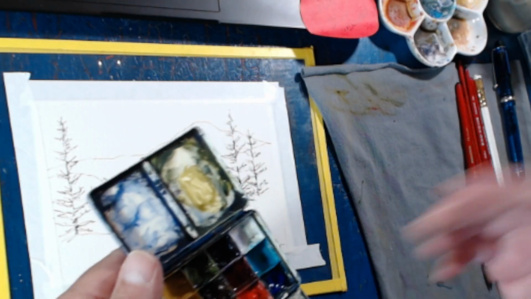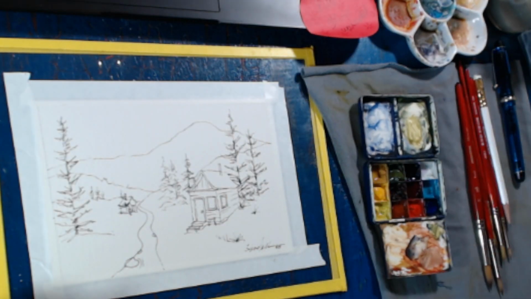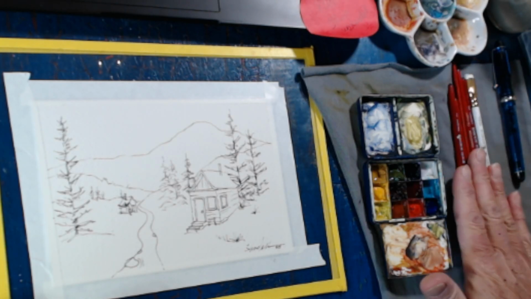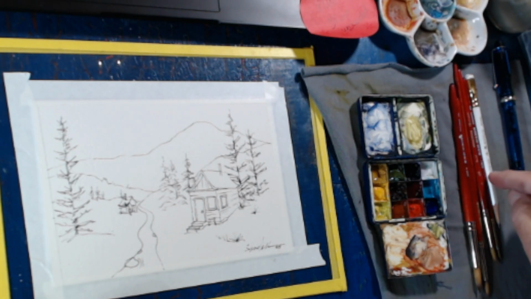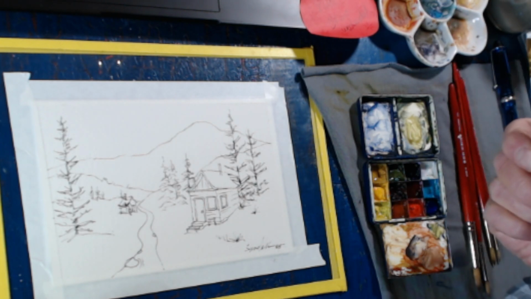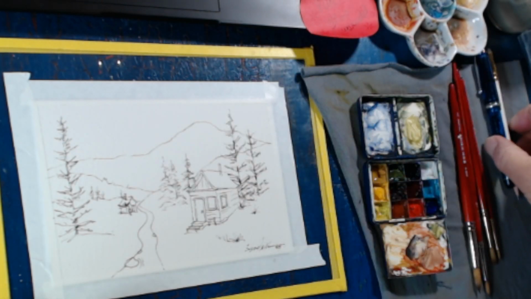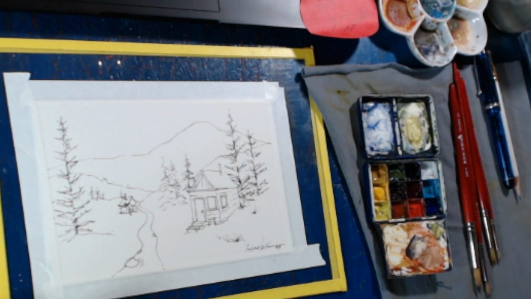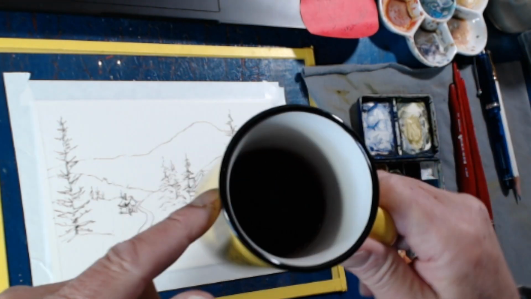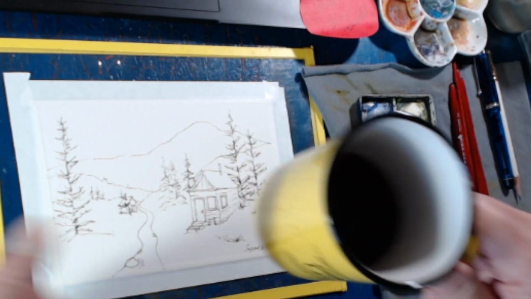I change them around. I don't know why I do that, but I do. Just something to do. So you should have your paints wet. And I have my brushes ready to go, a pencil, and my fountain pen. And of course, my tea. Look how I've already been hitting on that tea.